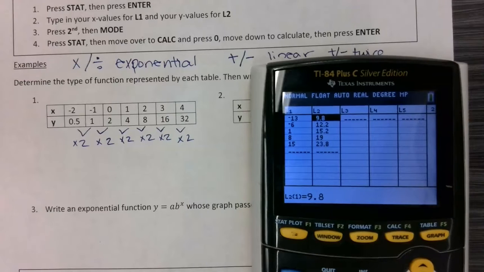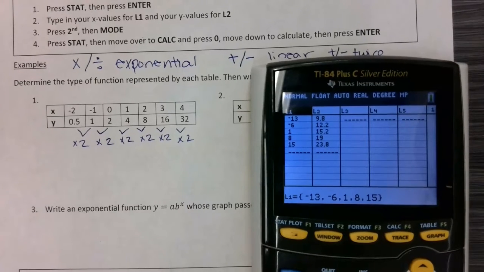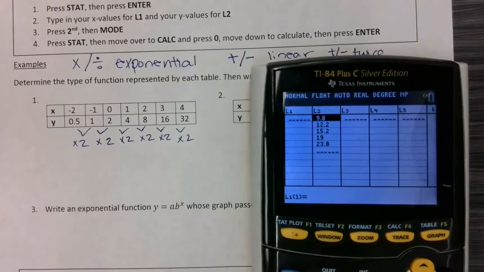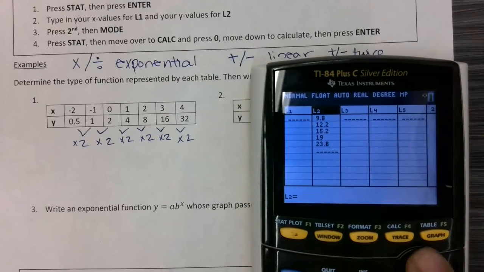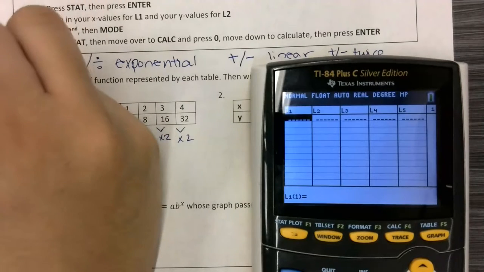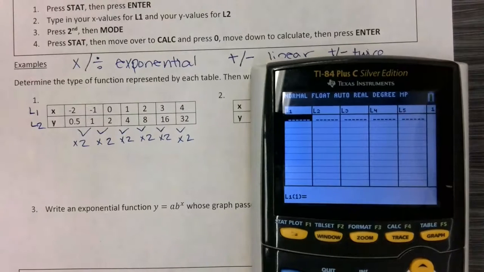Okay, so I need to clear out my values. If I need to clear, remember I arrow up to L1, I press clear, and I arrow down, because I have stuff in there. Then L1 is my X, L2 is my Y. So I type those in.